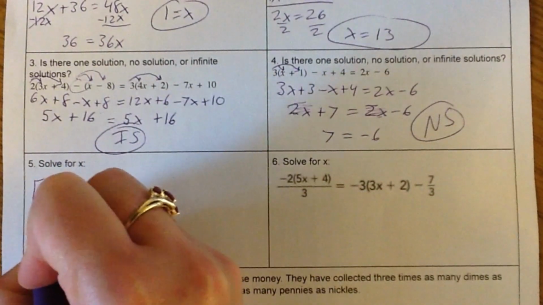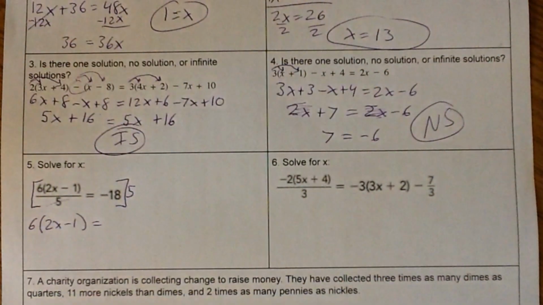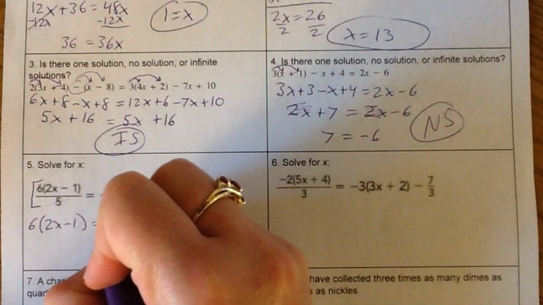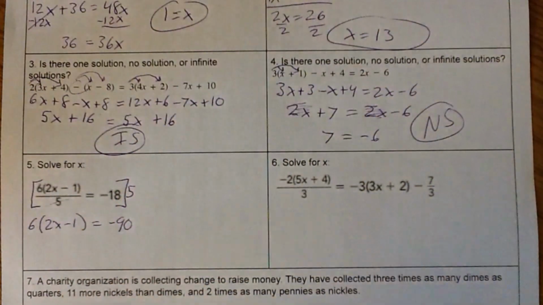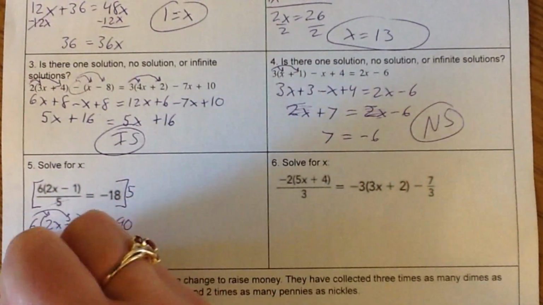So I have 6 times (2x minus 1). But on this other side, I need negative 18 times 5. So let's see what that is. That's a negative 90. Okay, so not that bad. So now let's just progress like normal, distribute out that 6.